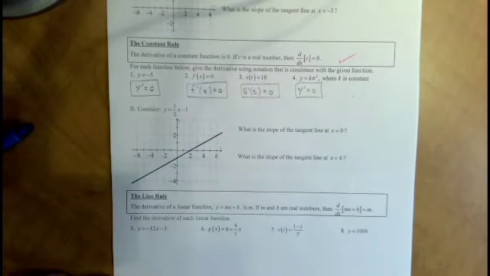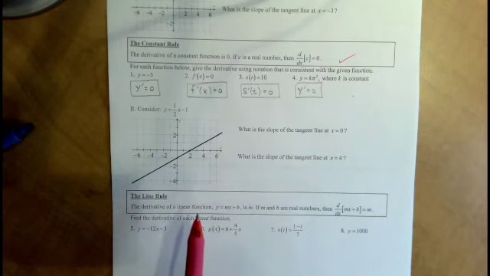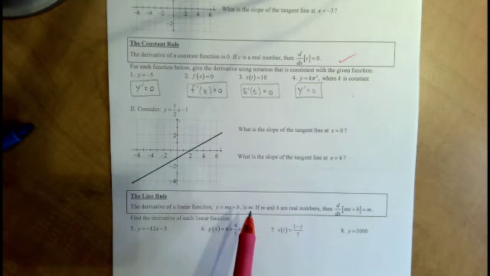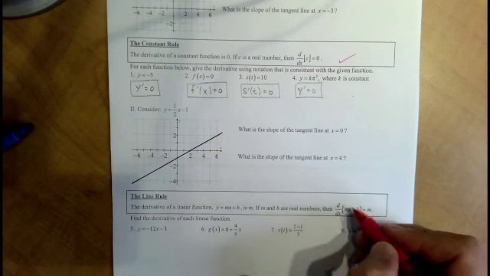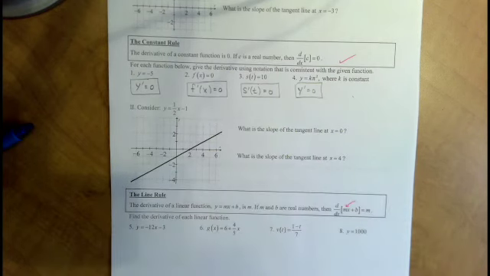Now let's look at the line rule. The derivative of a linear function y equals mx plus b is equal to m. That is, if m and b are real numbers, then the derivative of the expression mx plus b is just going to be m, or whatever the slope happens to be.